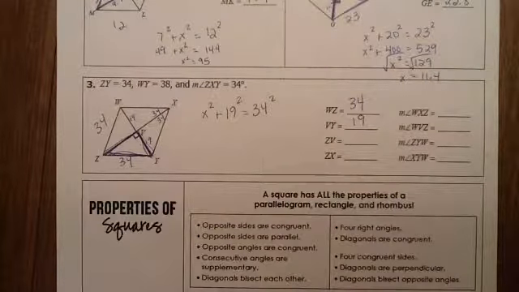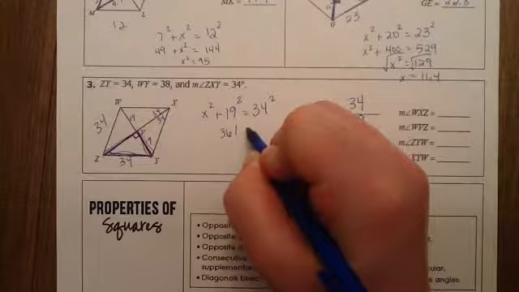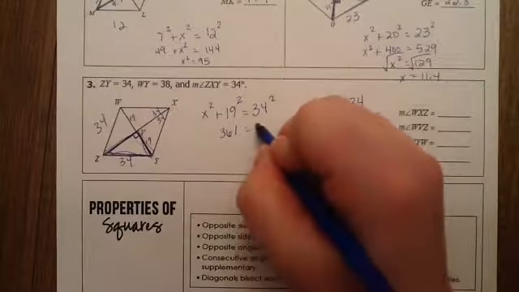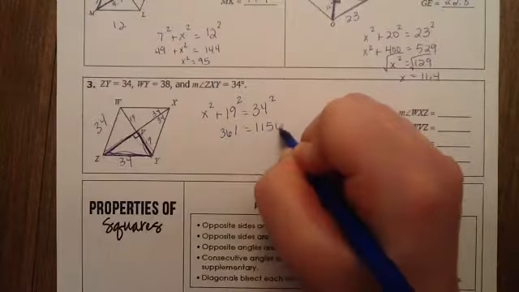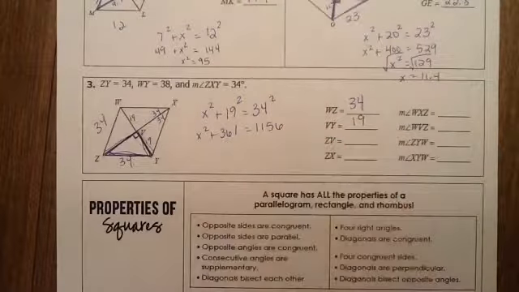Type some things in for me. 19 squared is 361. 34 squared, how do you solve for x?